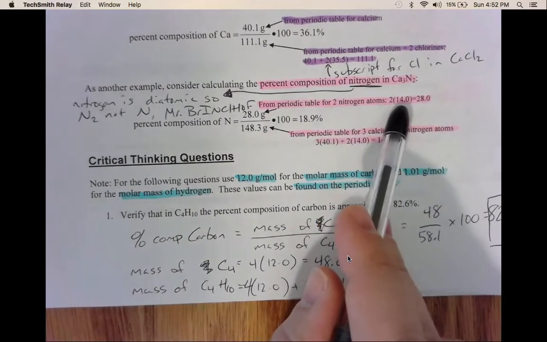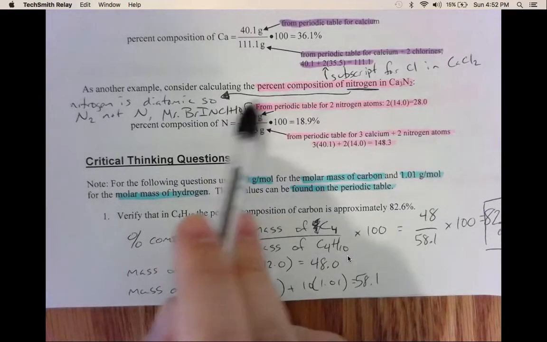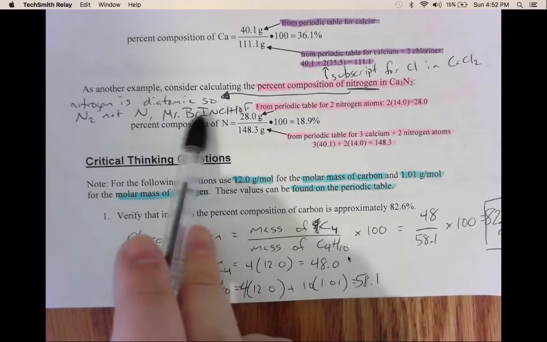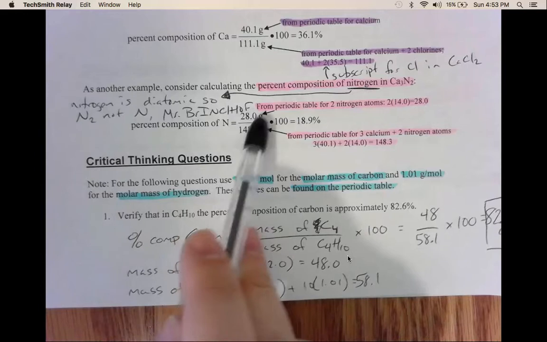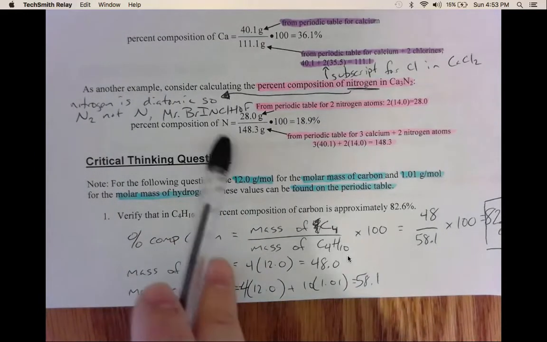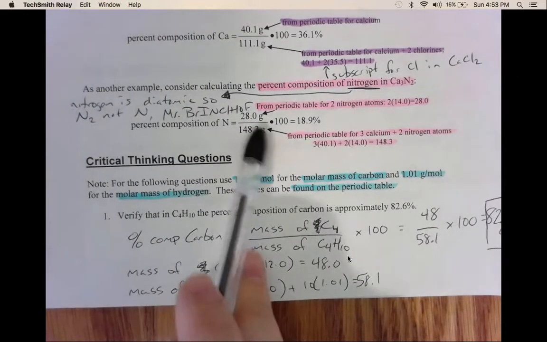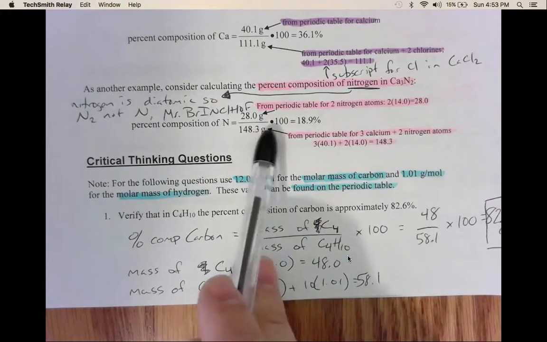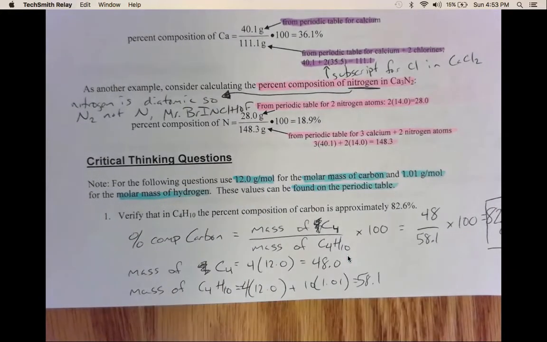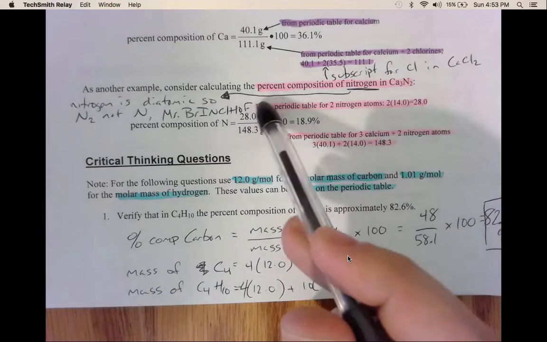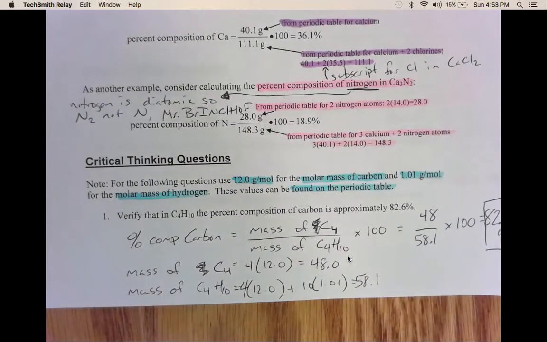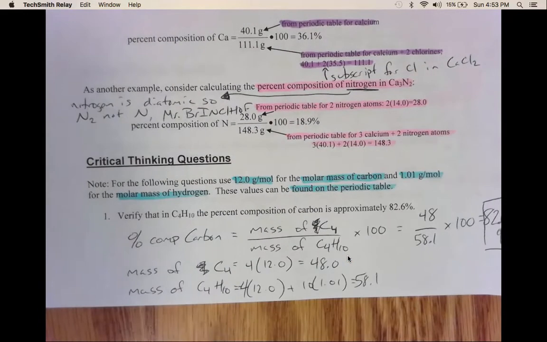We would have to multiply the 14 by 2. Very important to remember, any of your Brinkelhoff are diatomic. Any of those you will have to multiply the mass by 2. Then again, the mass on the bottom is just the mass of the compound calcium nitride, multiplied by the subscripts, found on the periodic table. Then we divide. Remember to divide before you multiply, then you solve for the percentage. Again, you can just type that into your calculator.